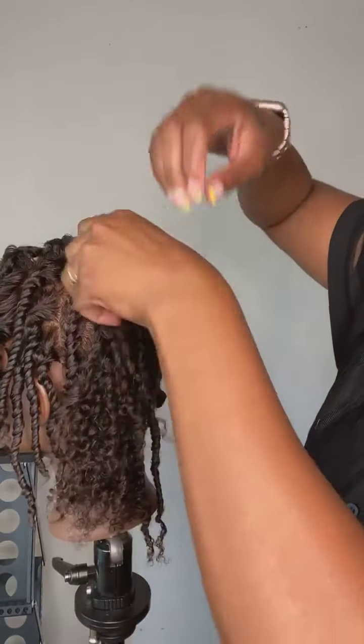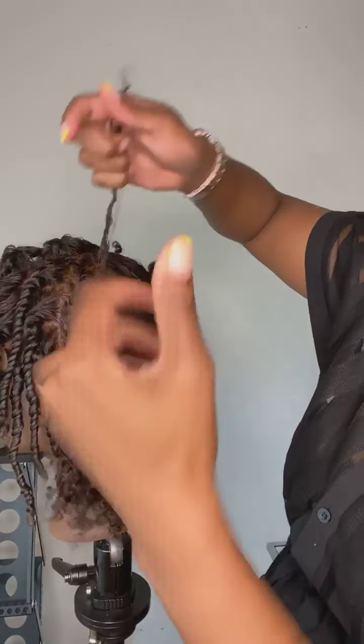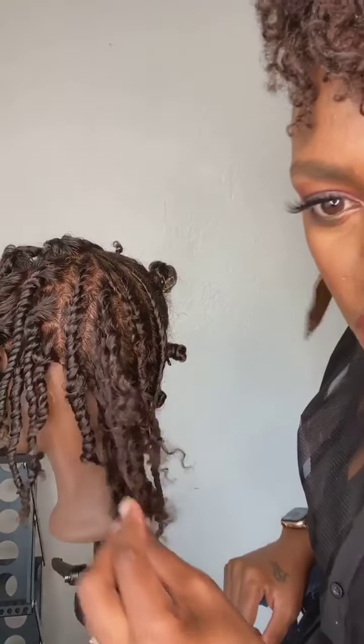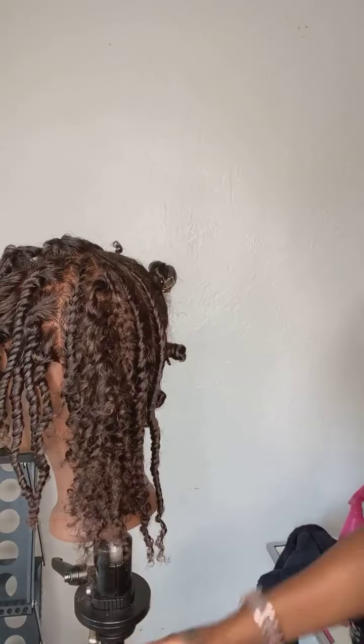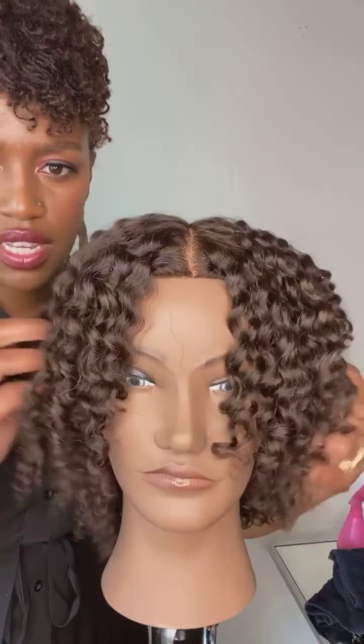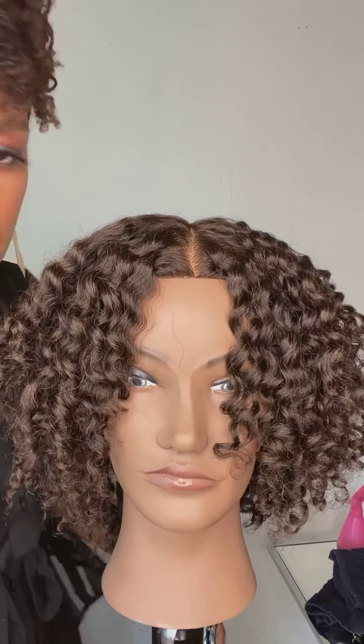Awesome. So we're just going to continue to unravel all the way to the top, and we get all this beautiful definition. So we're going to show you the after. This is the finished look for the flat twist. Can you show end results of 3-strand twist again? I absolutely will right after this.